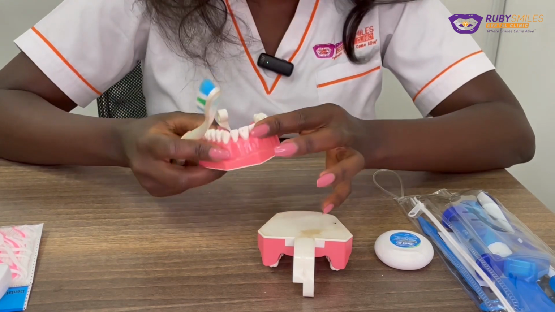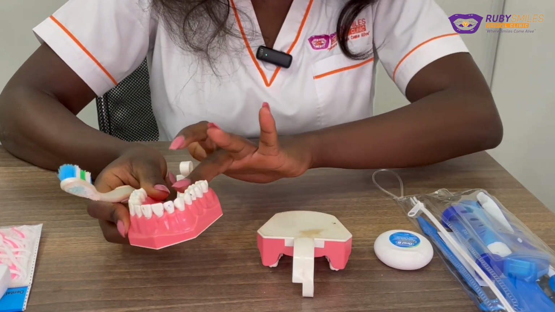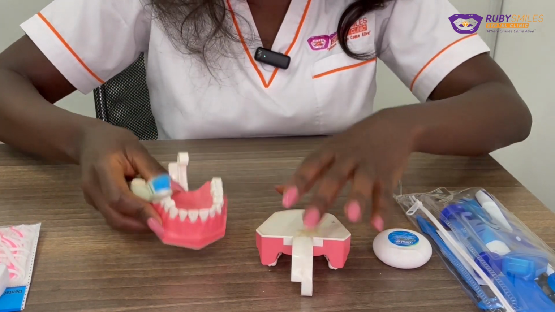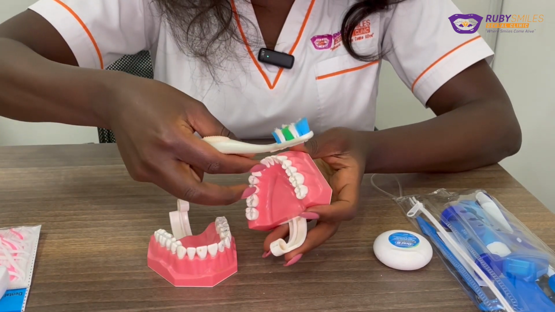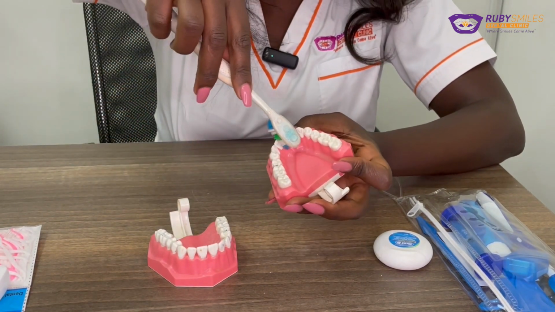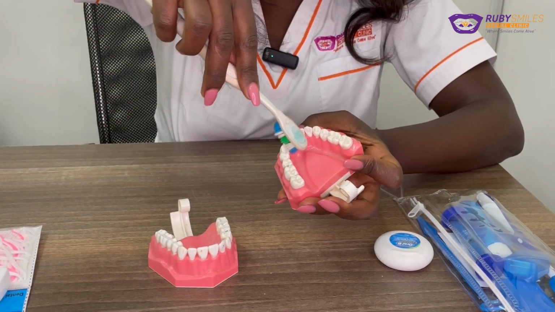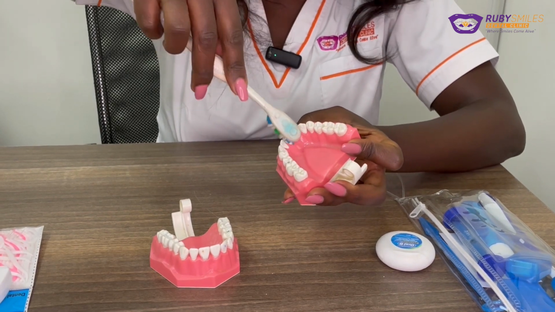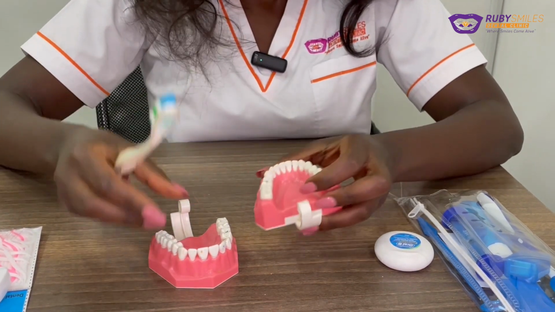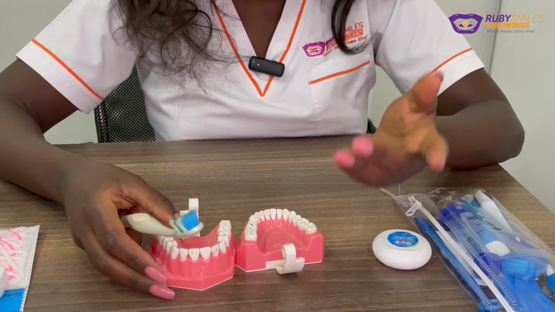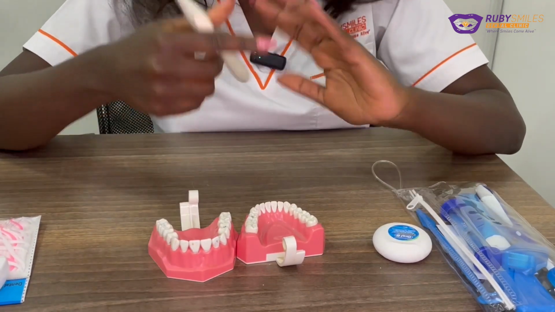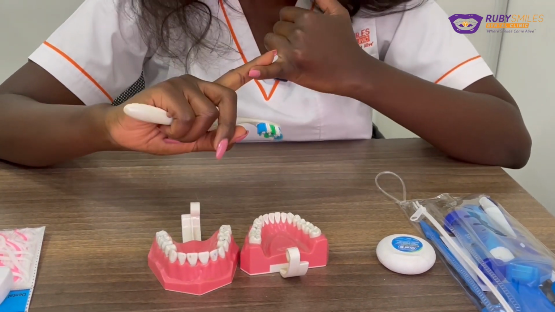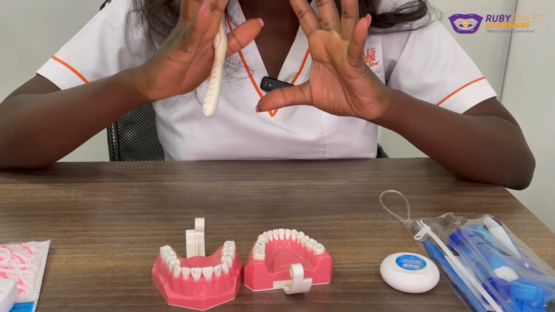Remember the three surfaces of the tooth: the outward surface, the inside surface, and the biting surface. When you get to these areas where you may not be able to do that, you're going to put your toothbrush straight forward like this, and then you're going to put it vertically and make sure you're removing all this dirt. Then this whole process should take you at least 2 minutes. 2 minutes is sufficient.